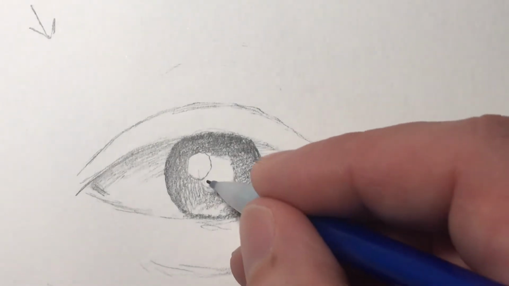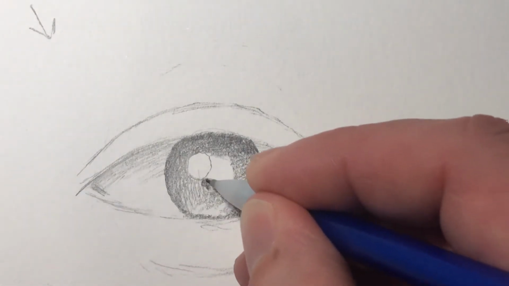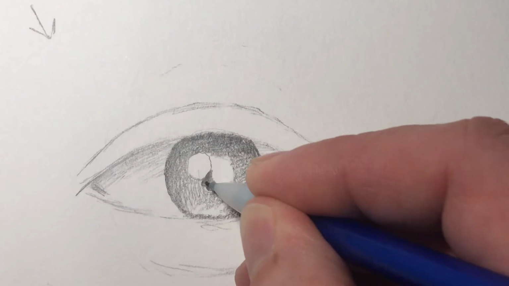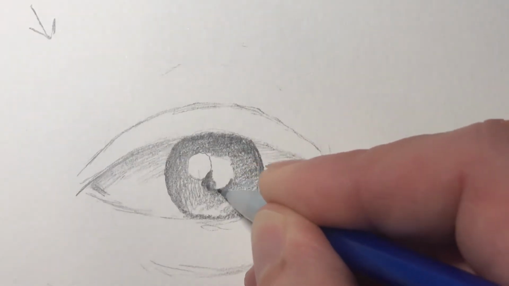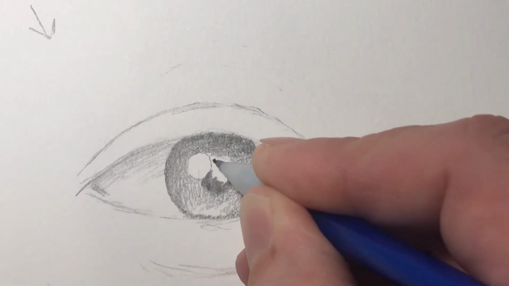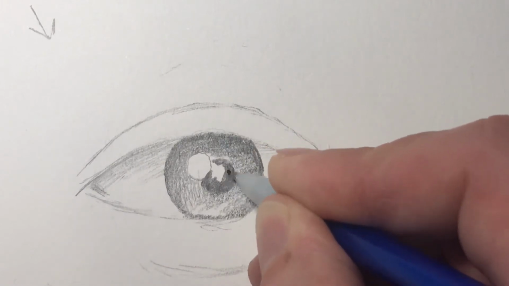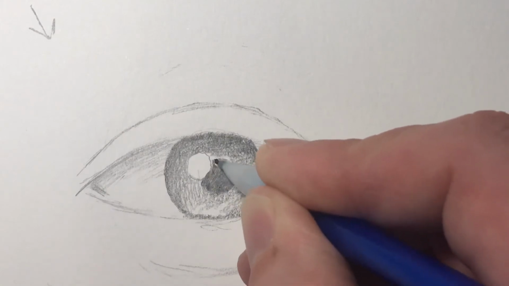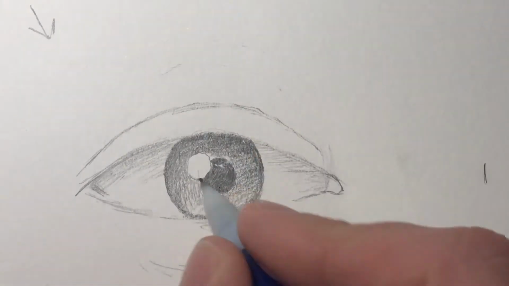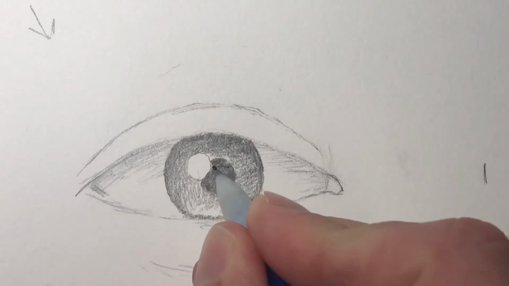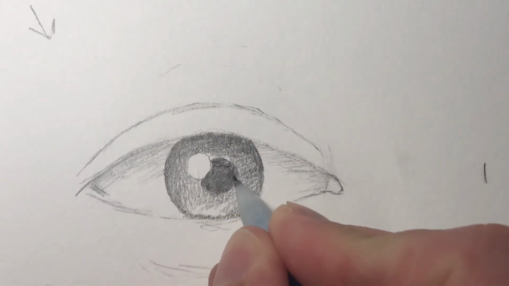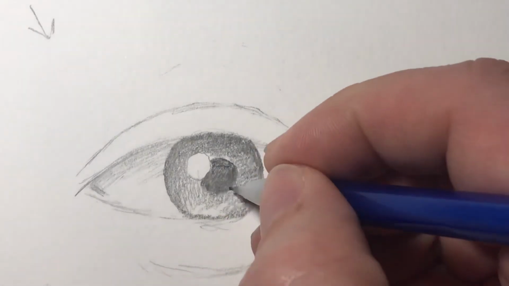Okay. Now the iris, or the pupil. The pupil is going to be just solid black. Try to make the iris nice and round, even though some of it's cut off. Make it nice and round. Oops, I went a little bit bigger, so I'm just going to make my pupil bigger.